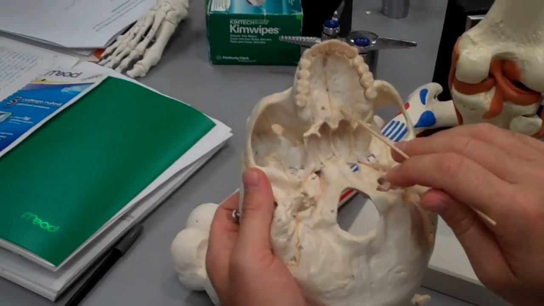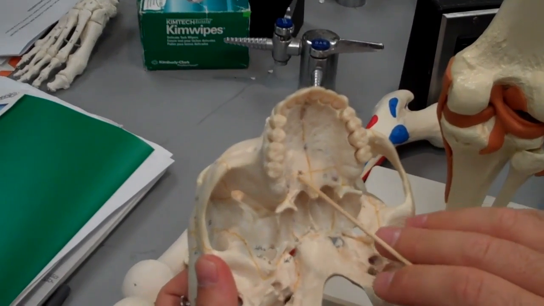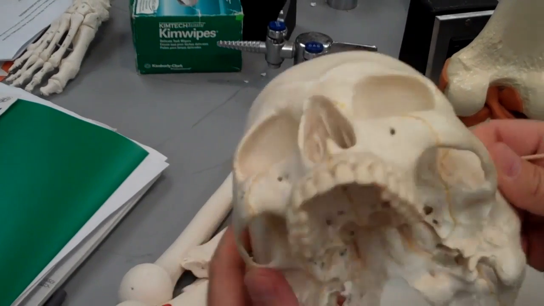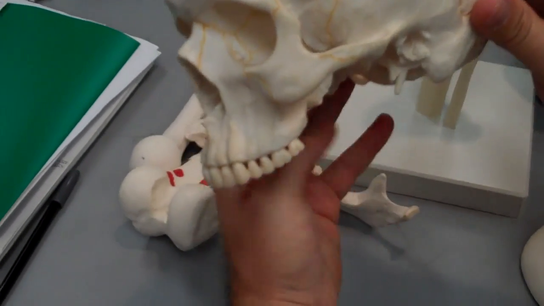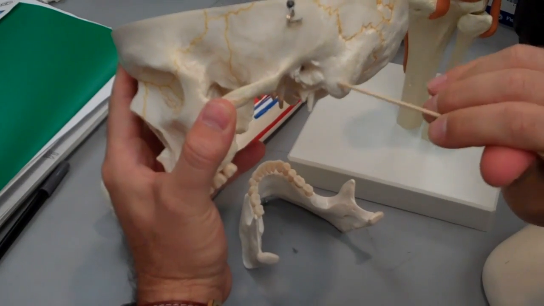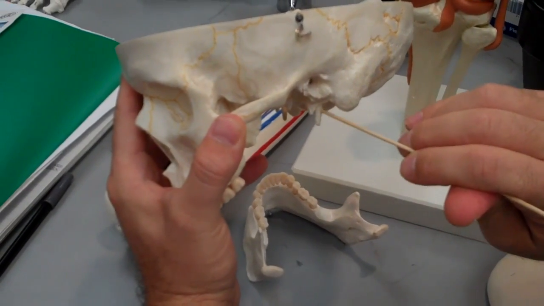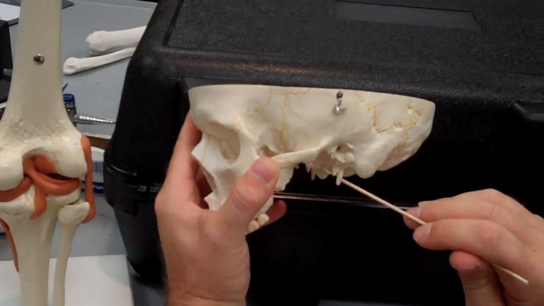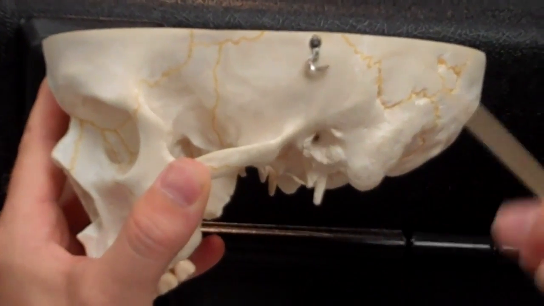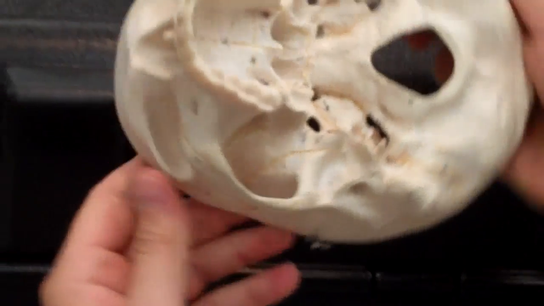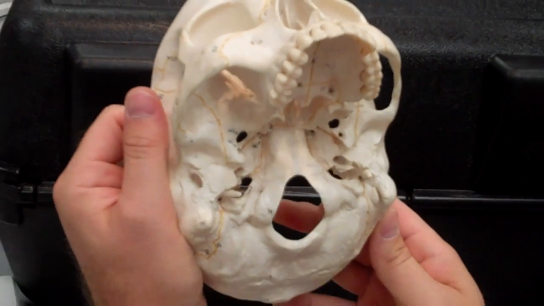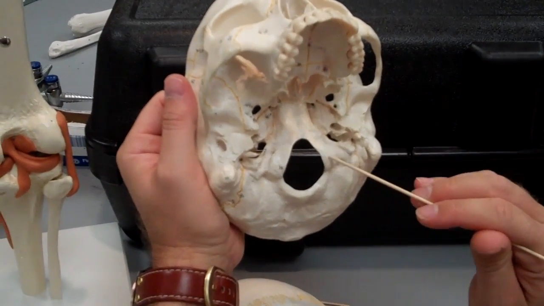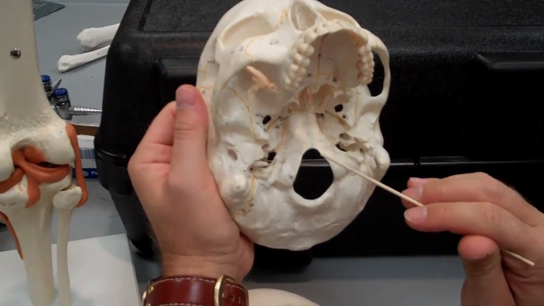Here is the palatine bone, or the hard palate. Here is the mastoid process and the styloid process. Mastoid process, styloid process, external auditory meatus. Occipital condyles are here, which will articulate with the first cervical vertebra, C1 or atlas.